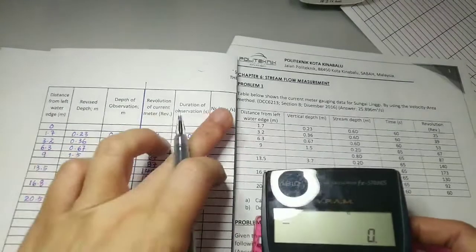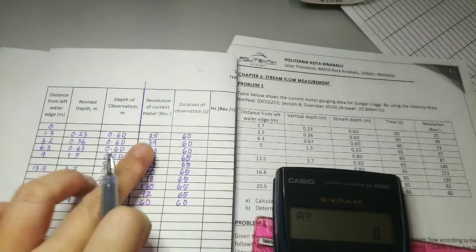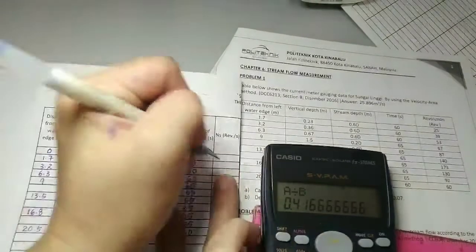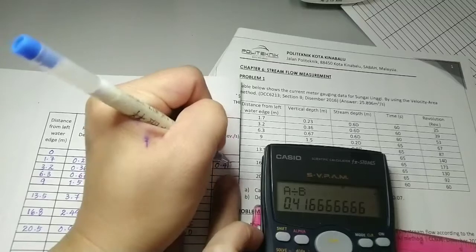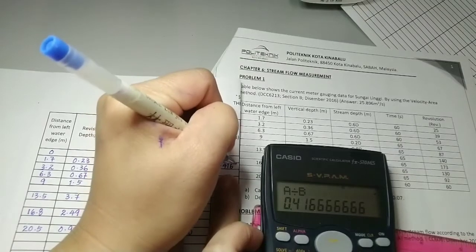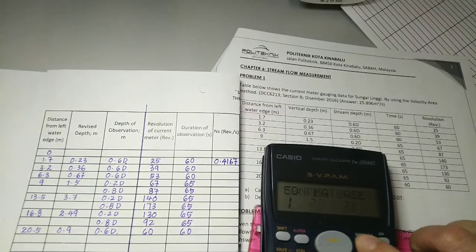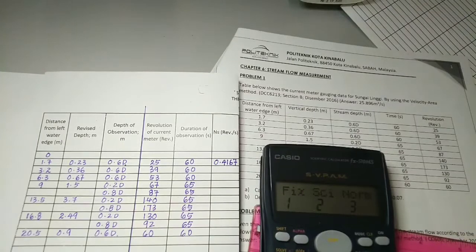It is revolutions over duration, A over B. Calculate: A will be 25, B 60. Put in the numbers. To set a fixed number of decimals, choose the mode until you find the word Fix.